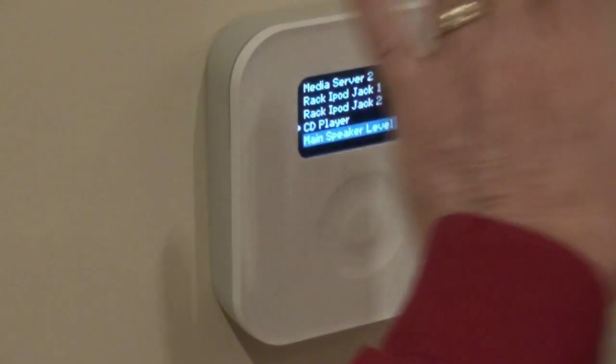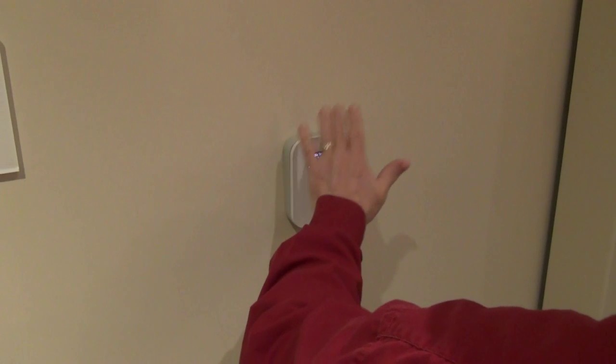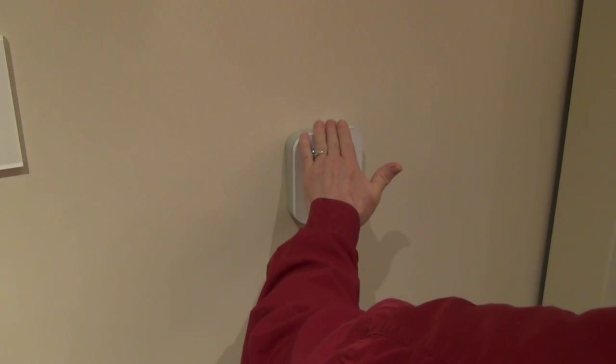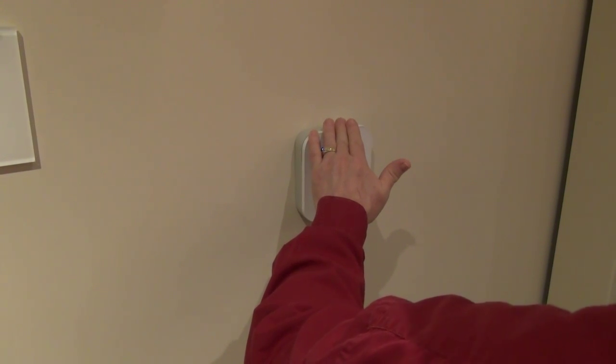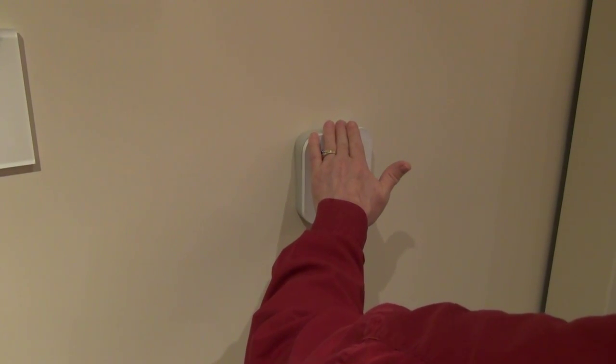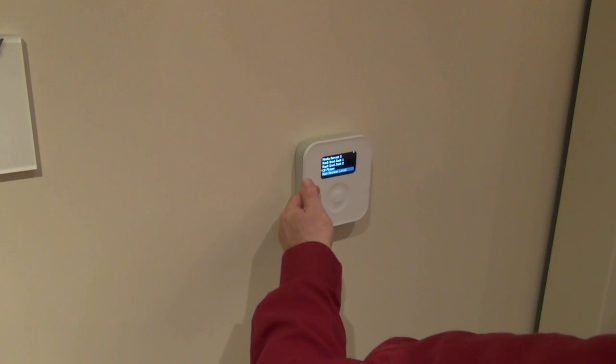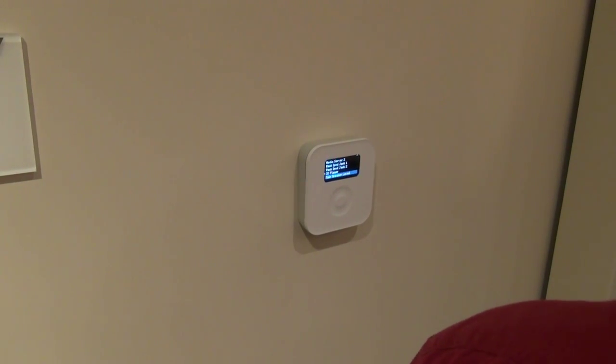Okay? So that's how the volume controls work, and this is true for all areas. Any of these areas that have these volume controls do the same thing for their local area. And then once we have a chance to meet with whoever's in charge of what sources they want where, we'll customize these to give you just the ones that you need in this area.